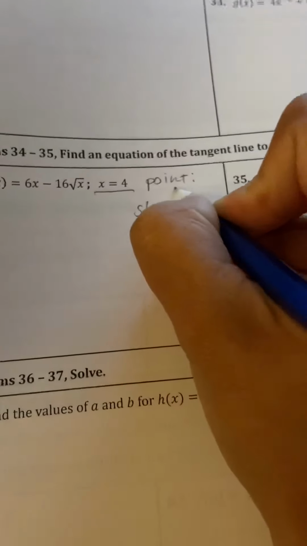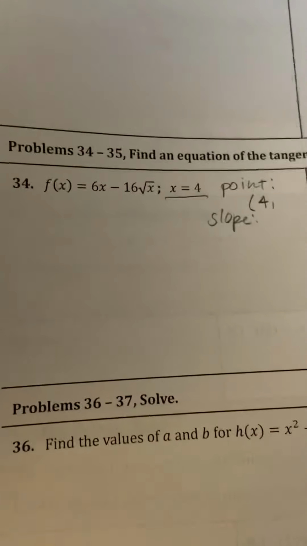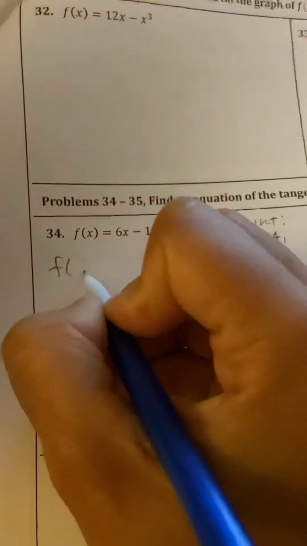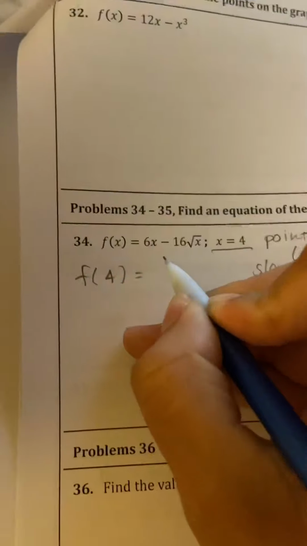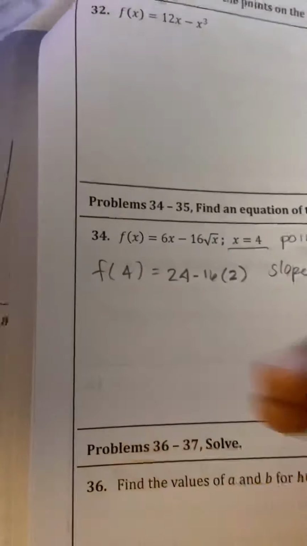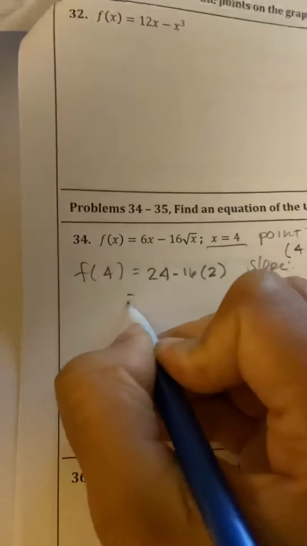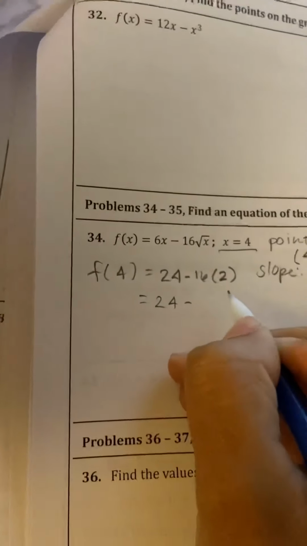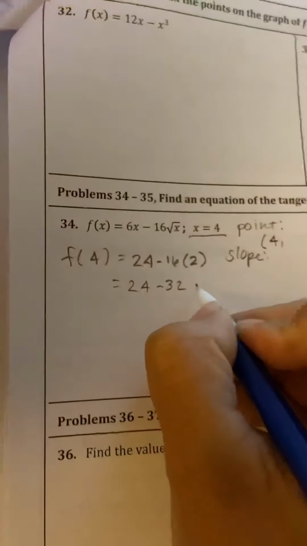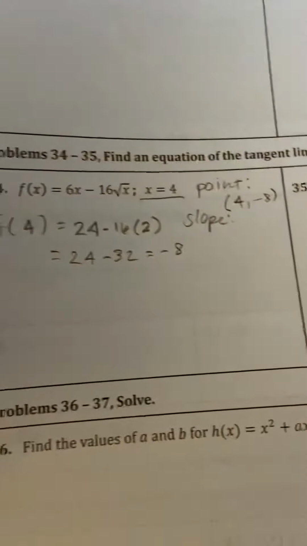Your point is easy because I'm already telling you your x is 4. So your y, you literally just plug in 4 to your original. So I would have f of 4 is equal to 6 times 4 is 24 minus 16. Square root of 4 is 2. 24 minus 16 times 2 is 32. 24 minus 32 is negative 8. So my point is 4 comma negative 8.